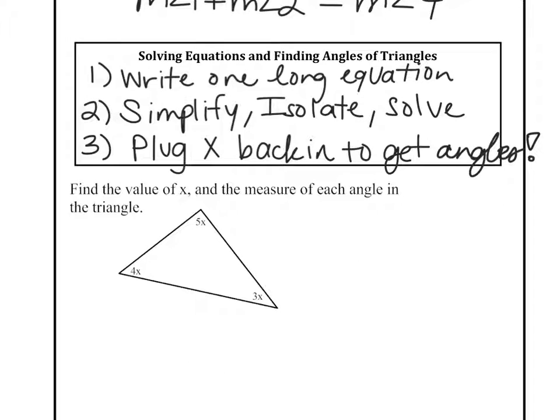So this first one, find the value of x and the measure of each angle. I'm looking at all interior angles here. What do interior angles add to, guys? 180. So that means I'm taking 5x, 4x, and 3x, and those three angles have to add to 180. So I'm going to write that together, and I'm going to add them up in an equation and set them equal to 180. 5x plus 4x plus 3x, it doesn't matter what order you do, equals 180 because these are my three angles.